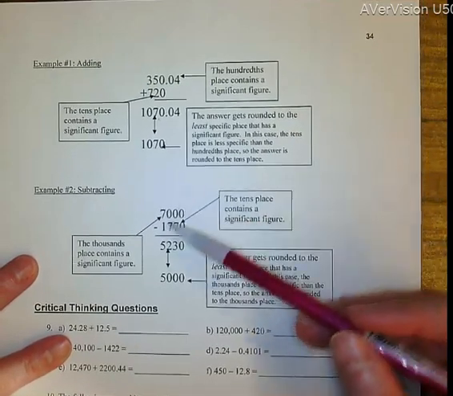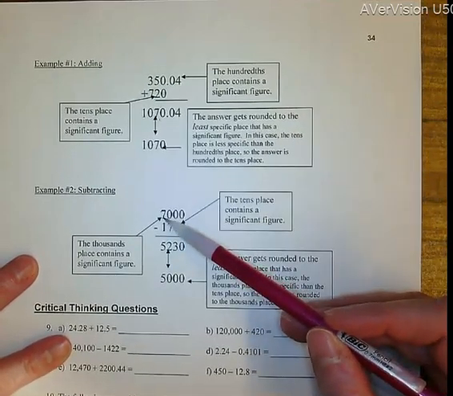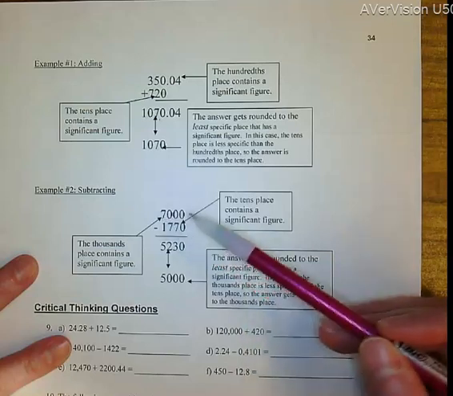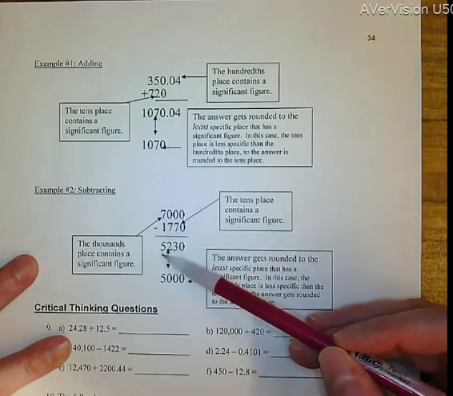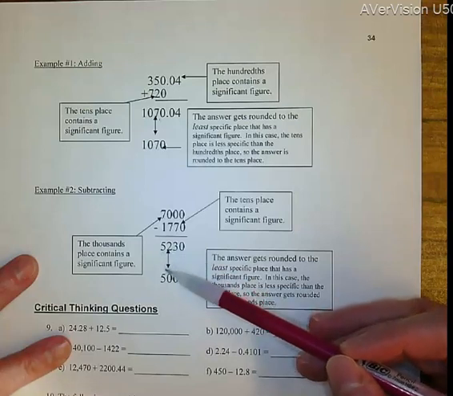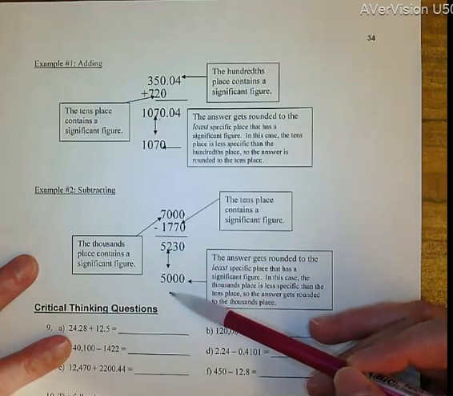Subtracting, it still works the same way. My last significant digit in this number is in the thousands place. Here it's in the tens. That means my last significant digit has to be in the thousands place, and this 2 makes it not change, so it's just 5,000.